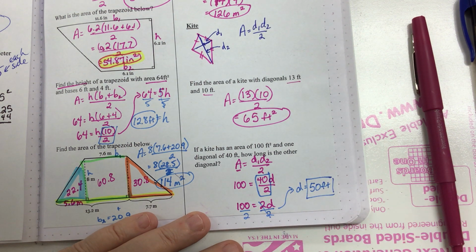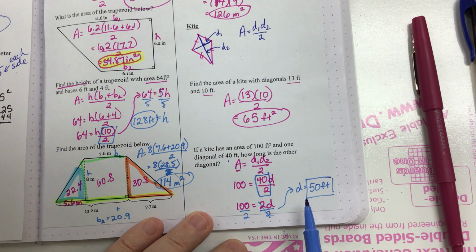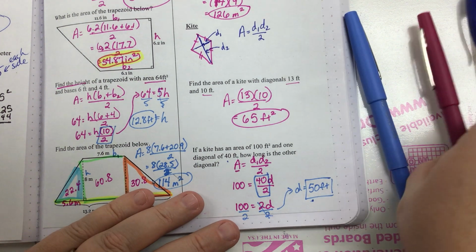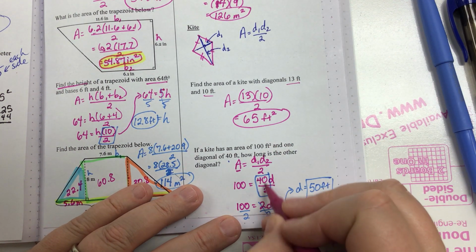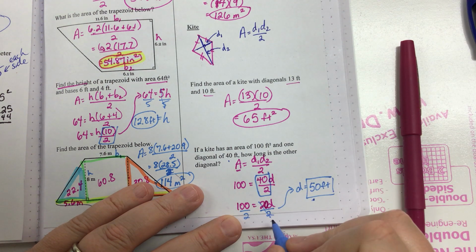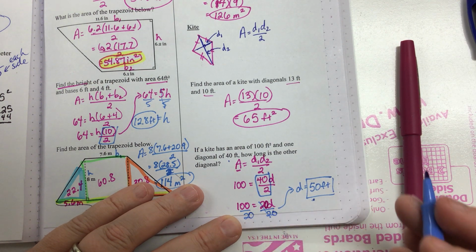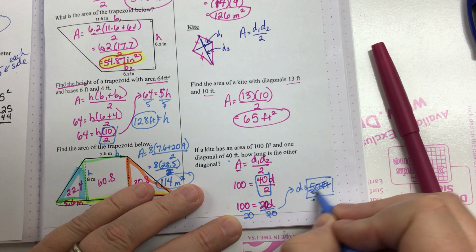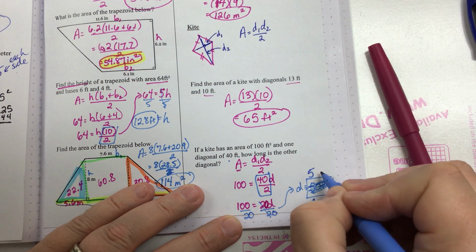And again, if I wanted to check it, 40 times 50. Oh, hold on, I made a mistake here. Hopefully you caught that. 40 divided by 2 is 20. I don't know if I said 2 or 20. Let's go back there a second. So if I divide both sides by 20, my answer is not 50. I apologize for that. My answer is 5.